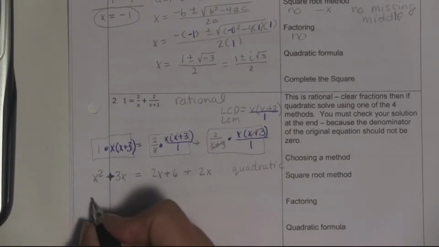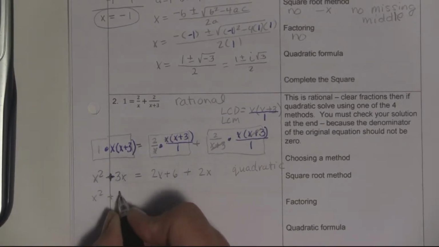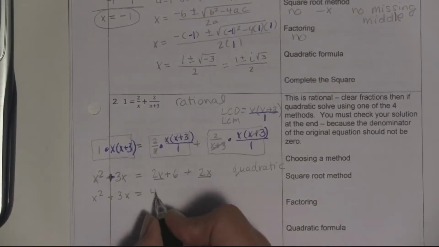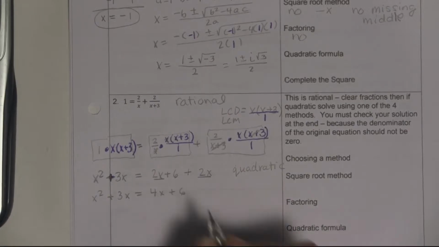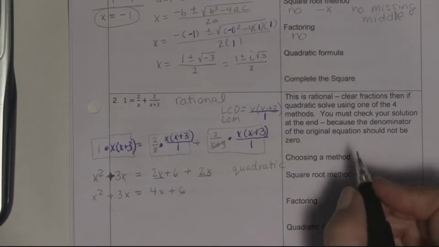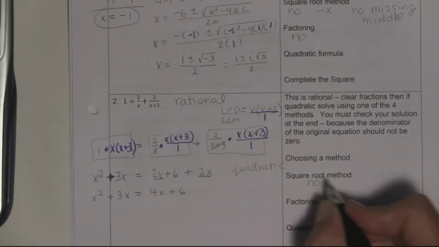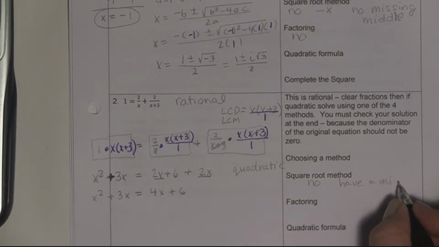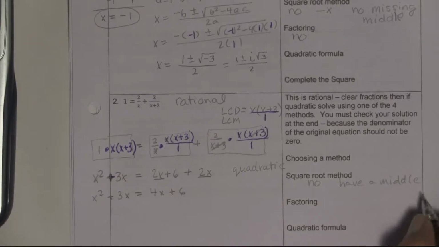And I notice that I have x squared plus 3x equals 2x, and 2x is 4x. And so I have a middle term, and in fact, I have a middle term on both sides. I just combined the middle term on that side. And so I'm going to have a middle term no matter what. So can I use the square root method? And the answer is no, because I have a middle term, which is different than a middle finger. So I have a middle term.